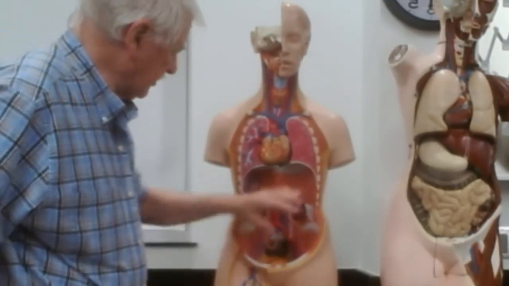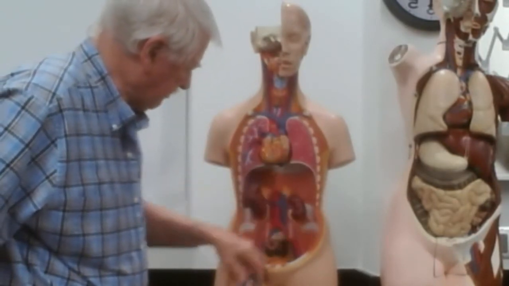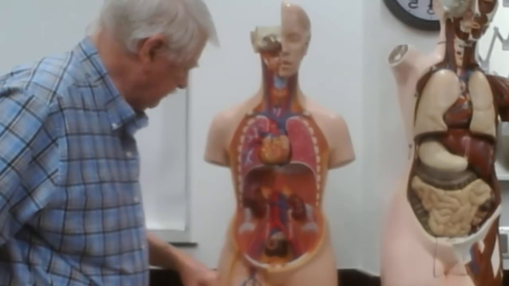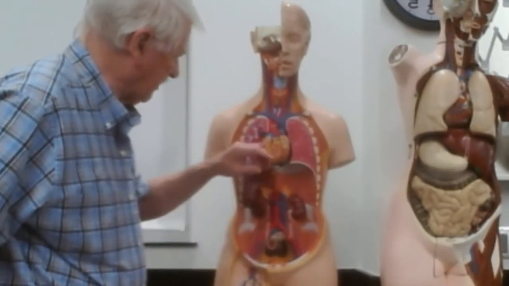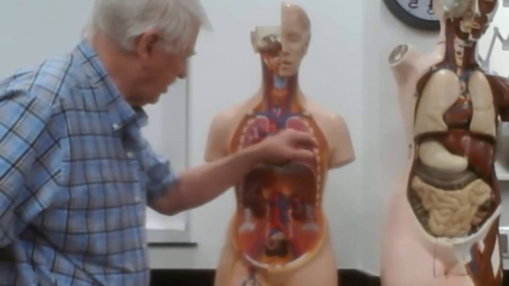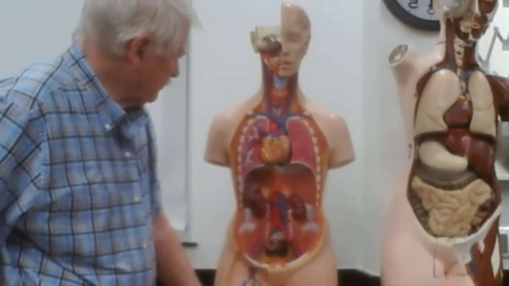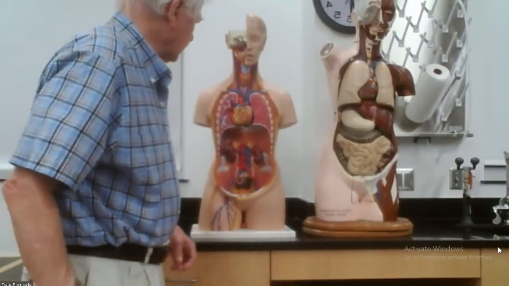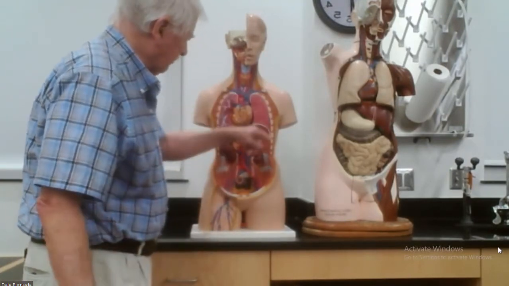Okay, and you can see this guy has some of his organs out, so you can see his kidney back there. You can see the abdominal aorta and the inferior vena cava and the heart and the lungs. Okay, so we've talked about the different sections and the different planes. Now we're talking about the body cavity.